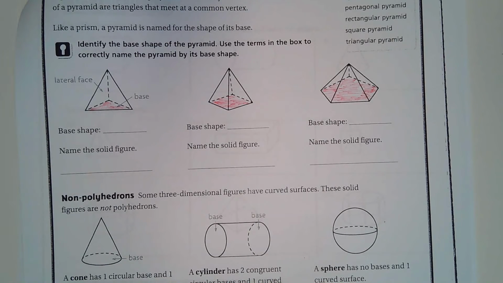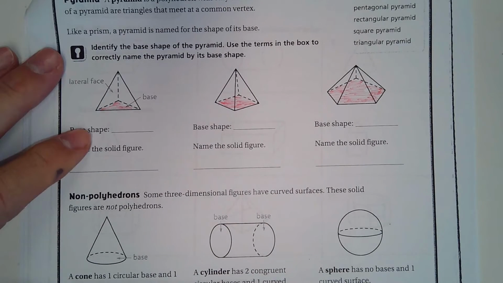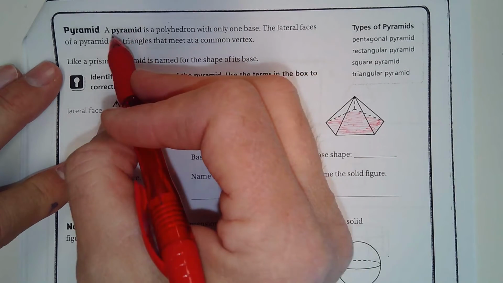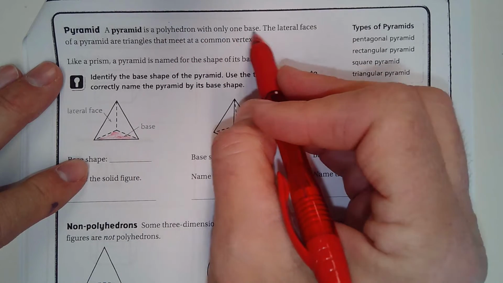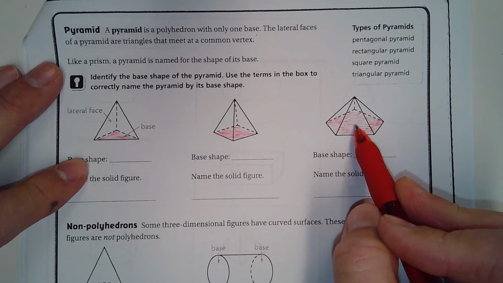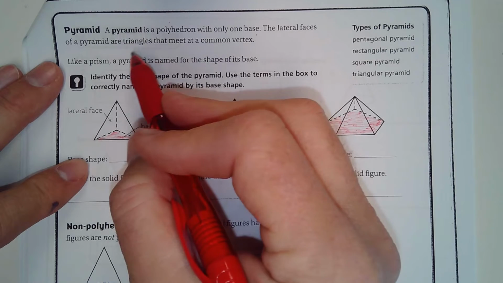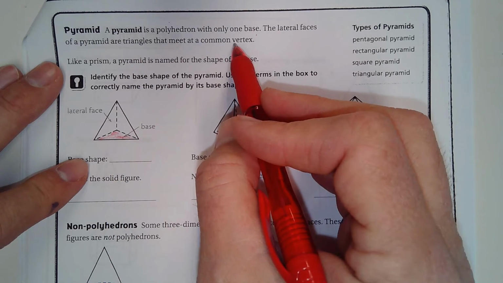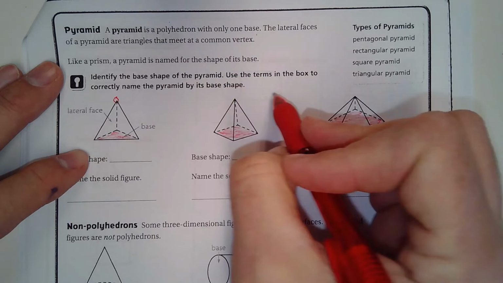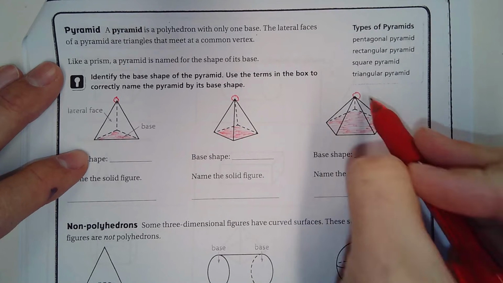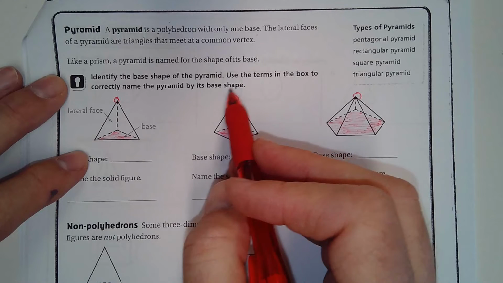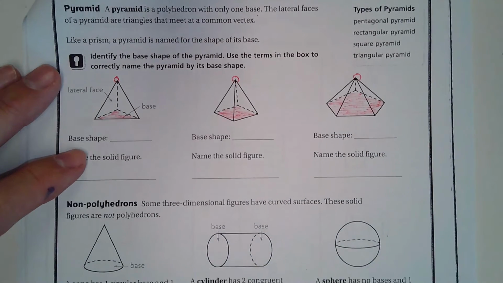All right, looks like we're continuing. Let's see here. It does say at the top, pyramid. A pyramid is a polyhedron with only one base. Notice these have just one base. The lateral faces of the pyramid are triangles that meet at a common vertex. And the vertex for these would be at the very top. It says identify the base shape of the pyramid and then correctly name the pyramid.